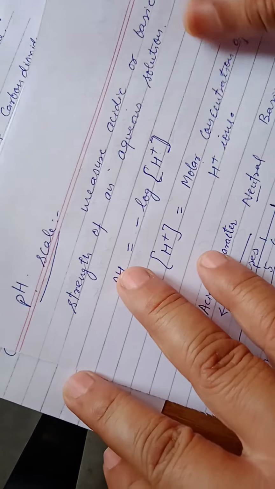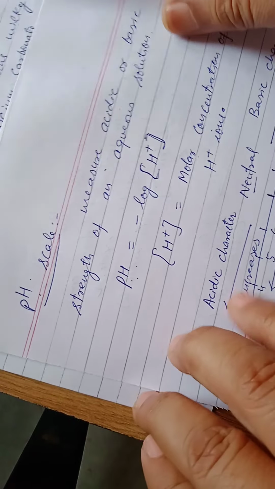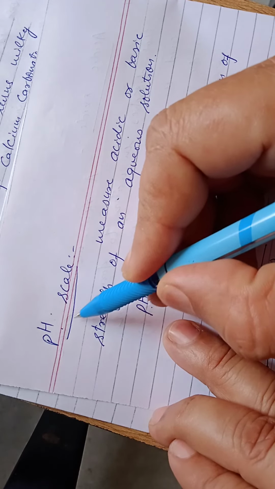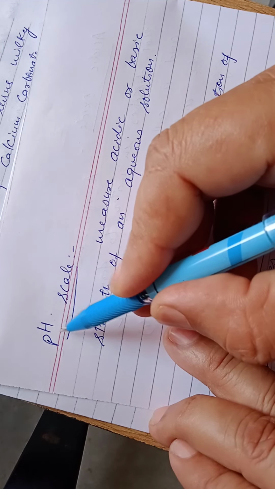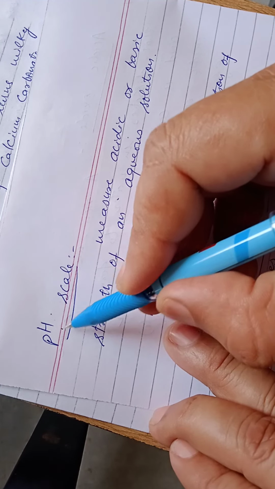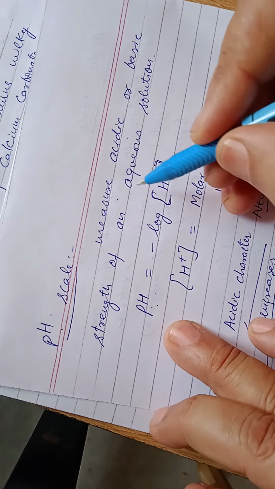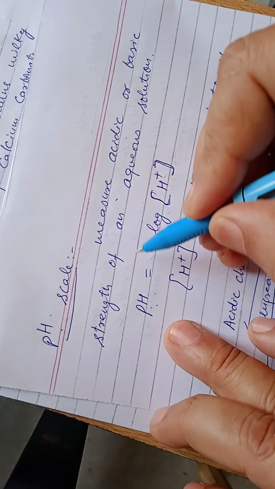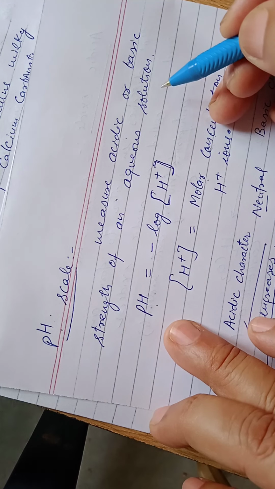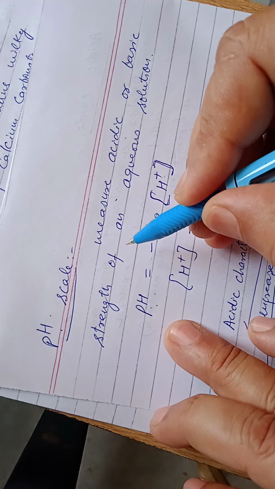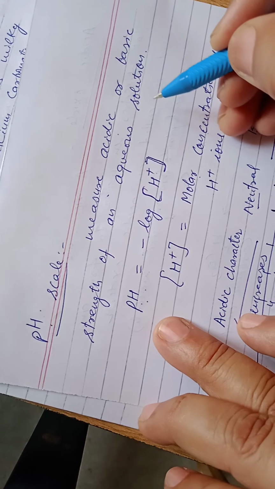Now we discuss the pH scale. pH is based on the concentration of hydrogen ion. It measures the acidic or basic strength of an aqueous solution. The pH scale helps determine the strength of an acidic or basic solution.